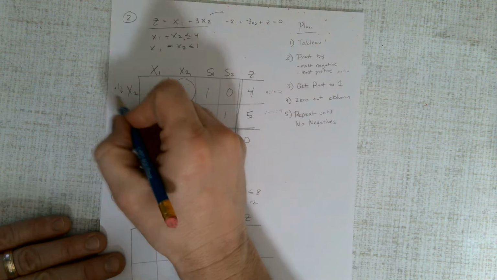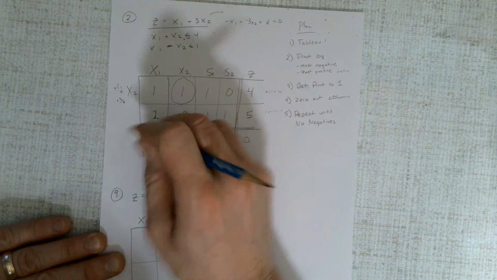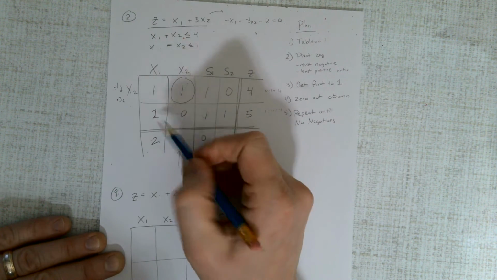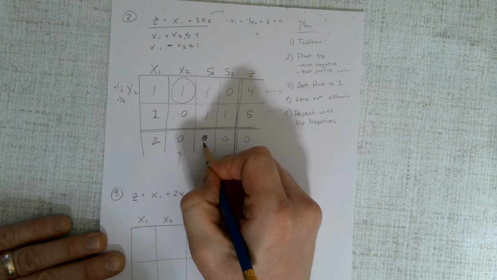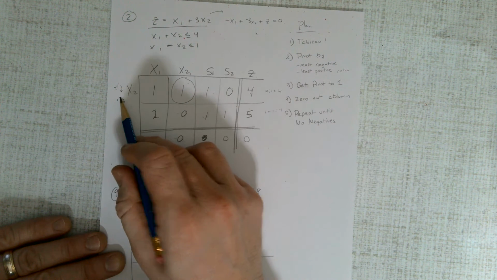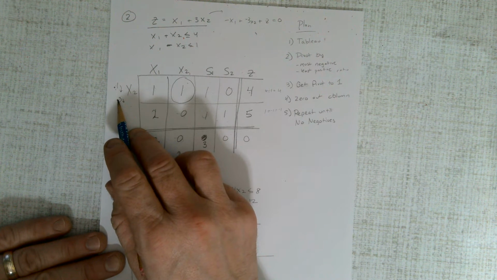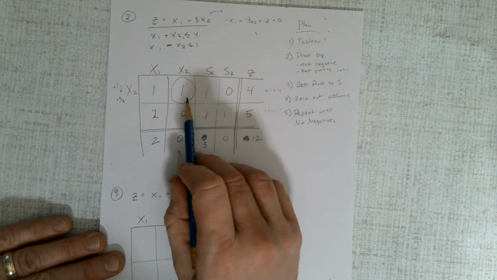Now let's zero out the bottom one. Let's times it by 3 and move it down. 1 times 3 is 3, add here is 2. This is 0. 1 times 3 is 3, add here is 3. I'm going to scratch it out. 0 times this is 0. Here, 4 times 3 is 12. Add it to here is 12. So now this column is zeroed out.